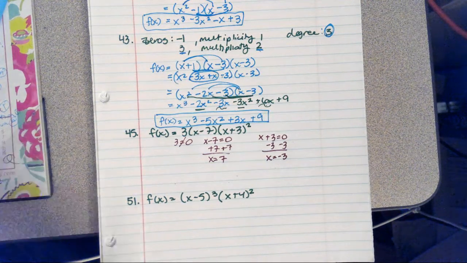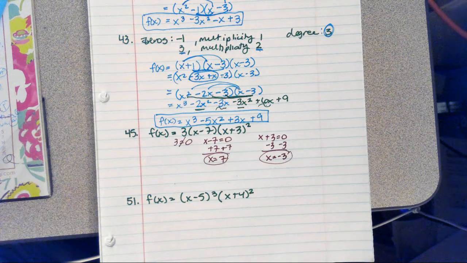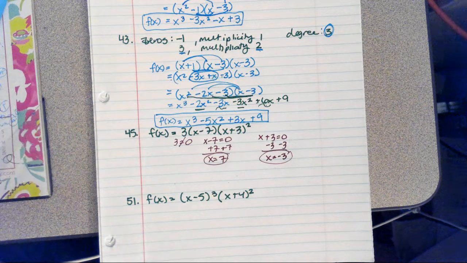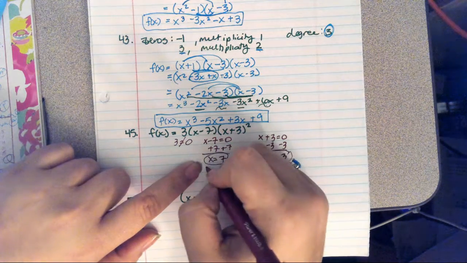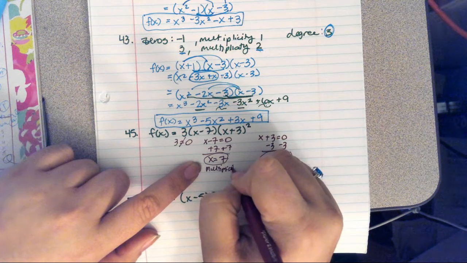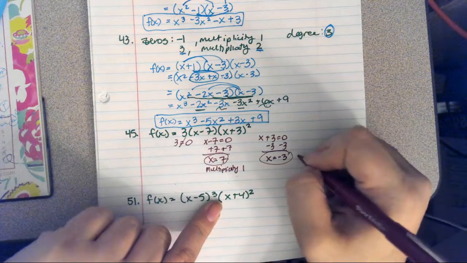It wanted to know the zeros. So one of my zeros is 7, and one of them is -3. The next thing it asks us for is to determine whether the graph crosses or touches the x-axis and to determine the multiplicity. So see how the exponent here is 1? So this x equals 7 is going to have a multiplicity of 1. And see how this one's squared? This is going to have a multiplicity of 2.